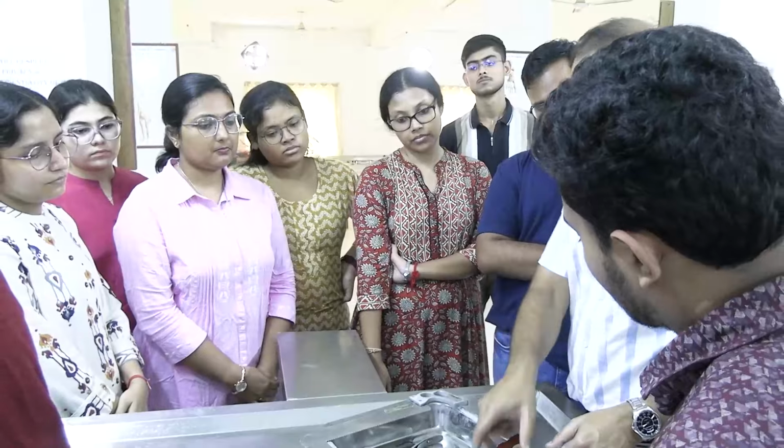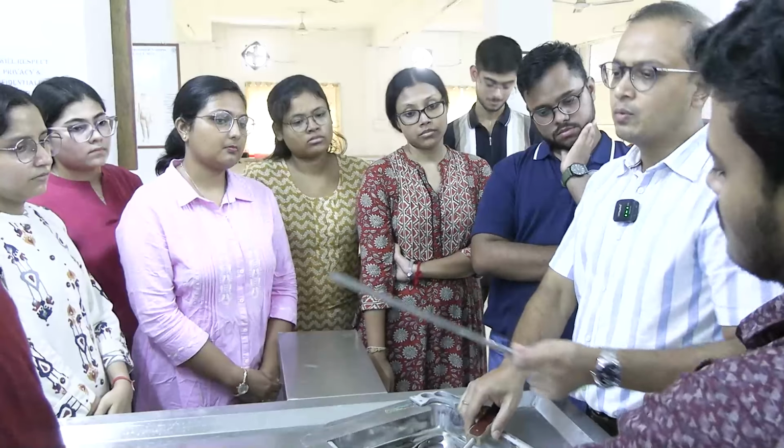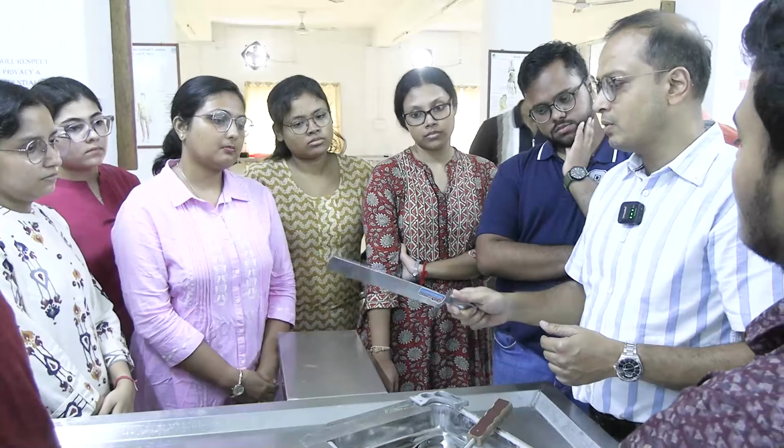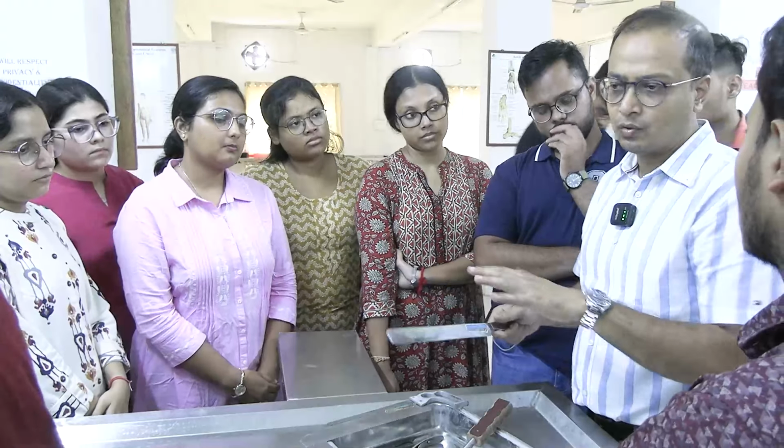The chisel and hammer are used to break the skull to take the brain out. This instrument we call the brain knife. We use this one to cut the brain. If you are going to cut brain tissue, we use this kind of knife. We call them brain knives.